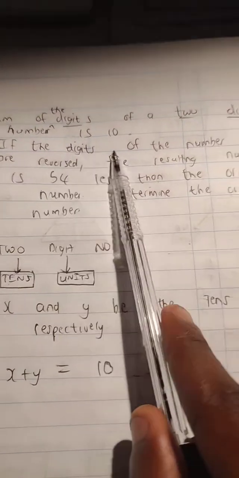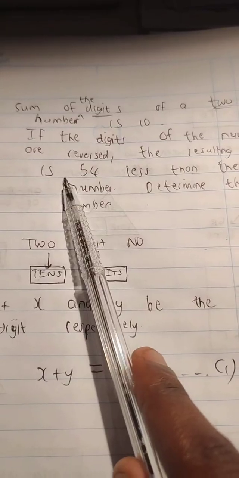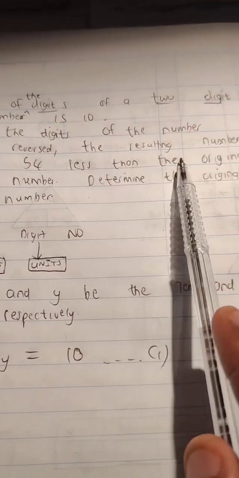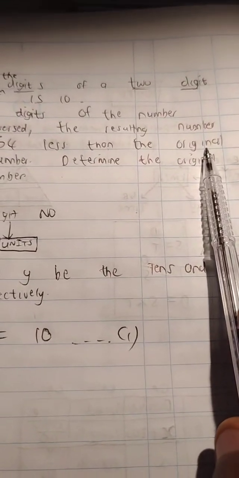That's basically what it means. If the digits of the number are reversed, the resulting number is 54 less than the original number.